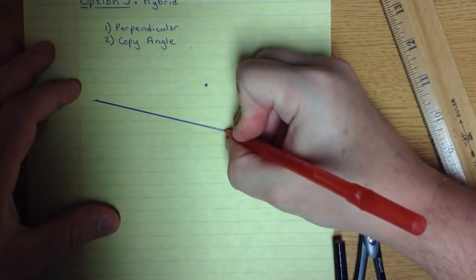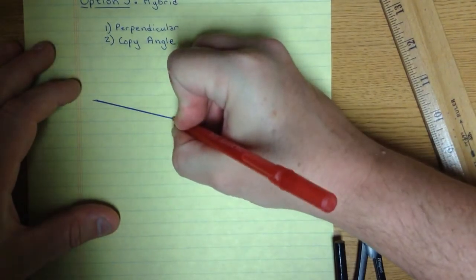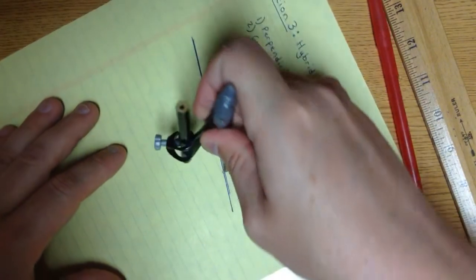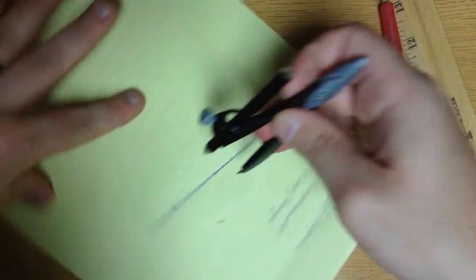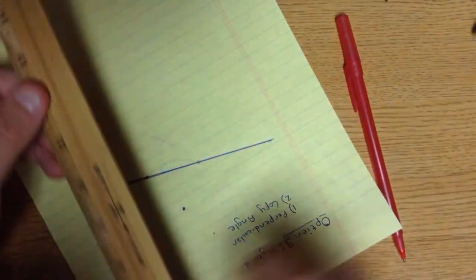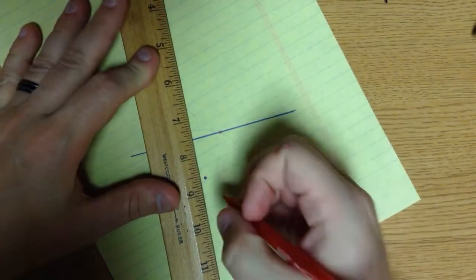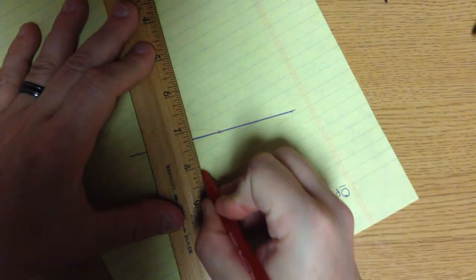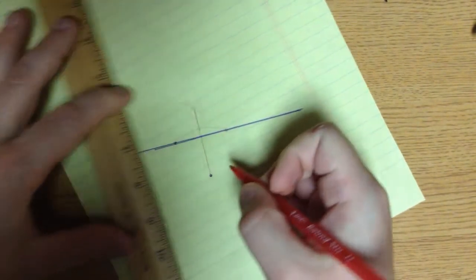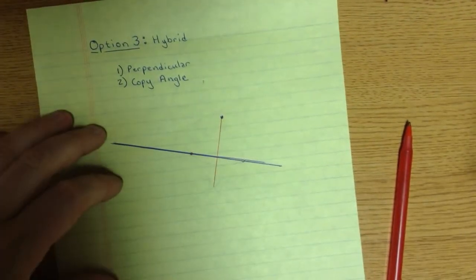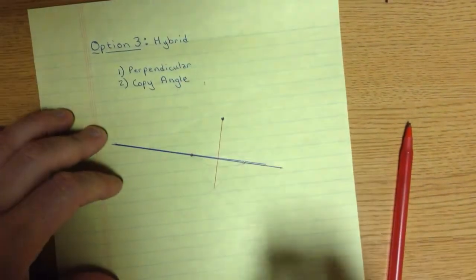So endpoint here and endpoint here. Measure over halfway. Make an arc on one side. Make an arc on the other. And connect the dots. Okay, looks like a right angle. So we're going to treat this like our transversal. We're going to copy this angle over to that side.